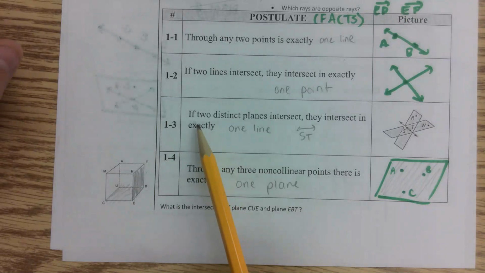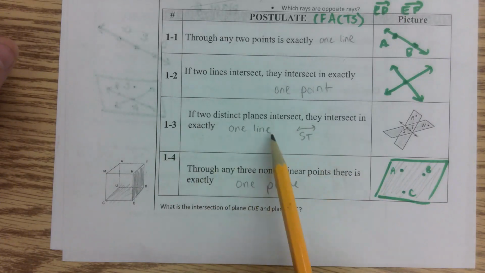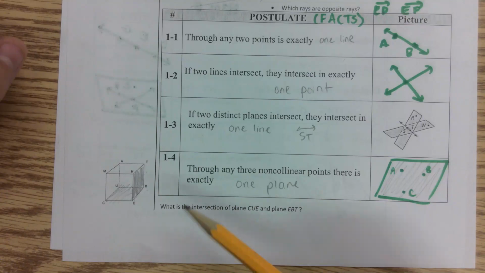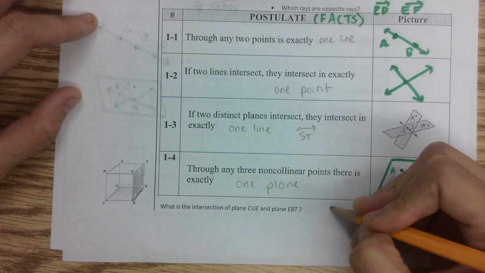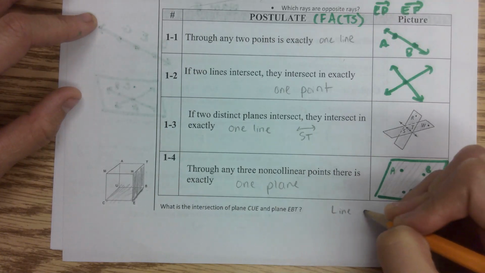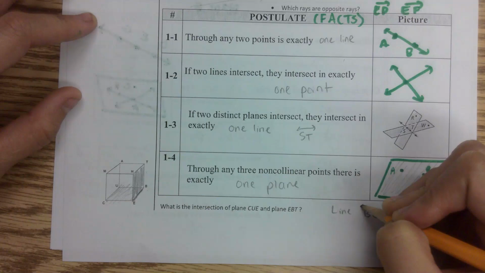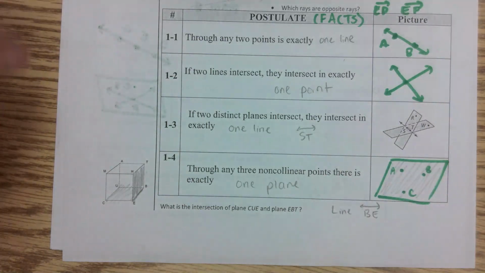Okay, so when 2 planes intersect, they intersect in exactly 1 line. So the intersection is going to be right here. We're going to call that line BE, or EB, doesn't matter. Okay, and then one more bonus question that isn't on the sheet, but we're going to write down.